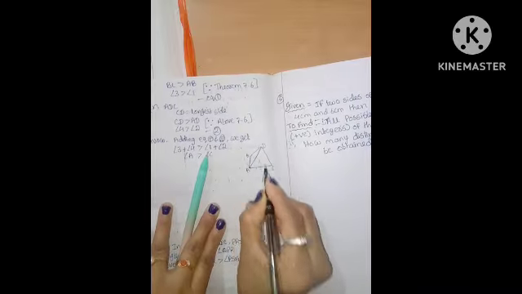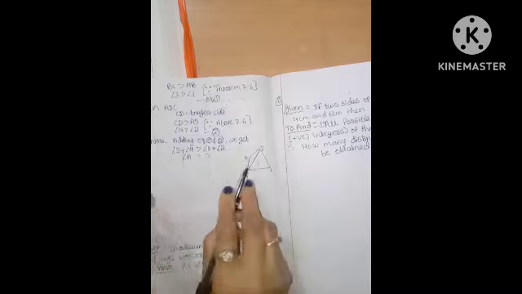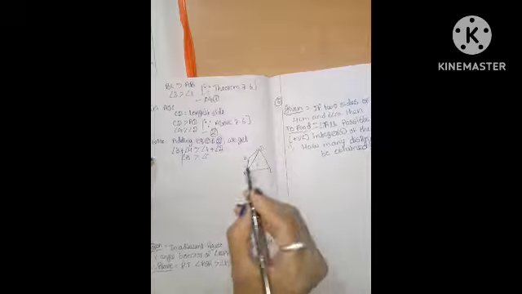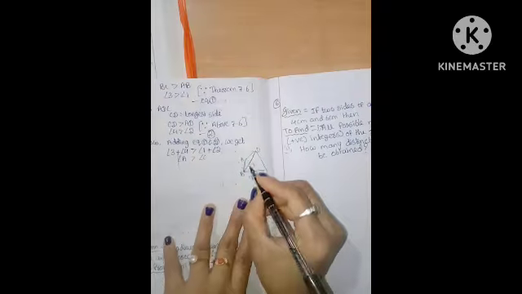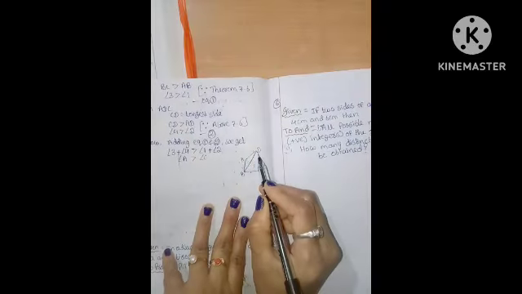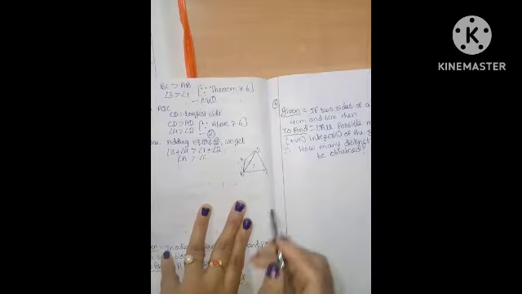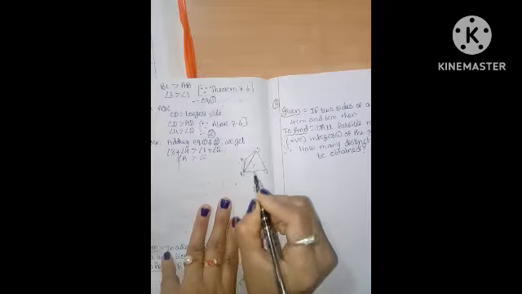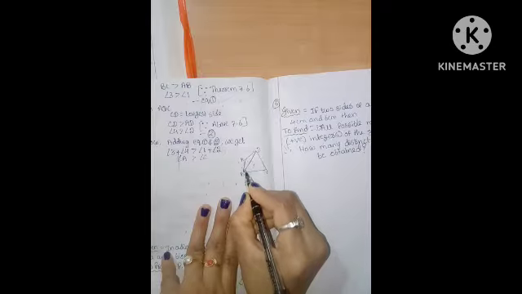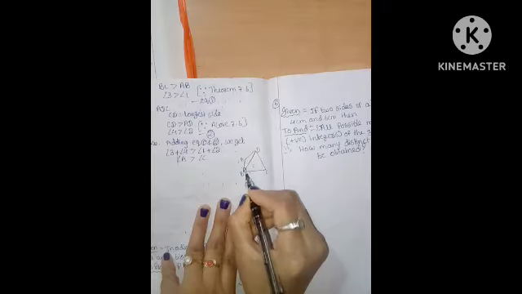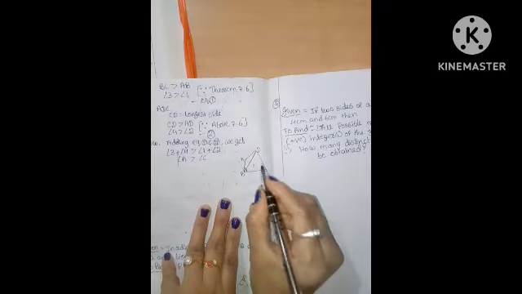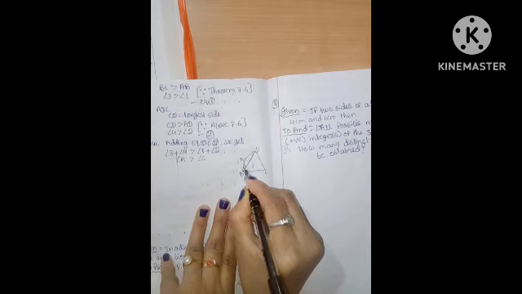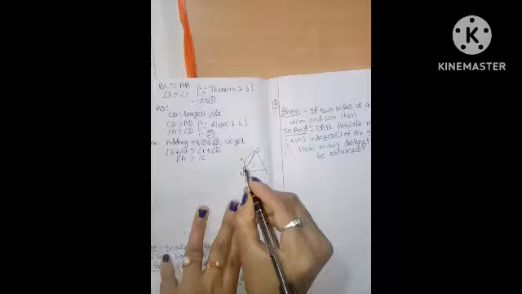Let us take the first triangle, ABD, and the other triangle is BCD. At angle B, how many angles are formed? Two angles are formed after construction. Their names are angle 3 and angle 4. Let us take these two angles.